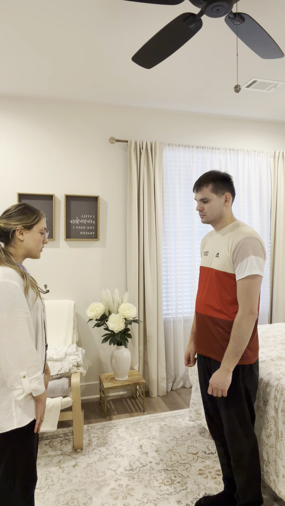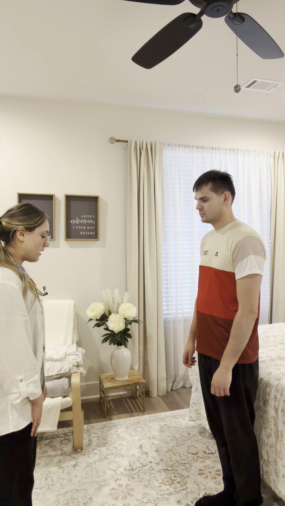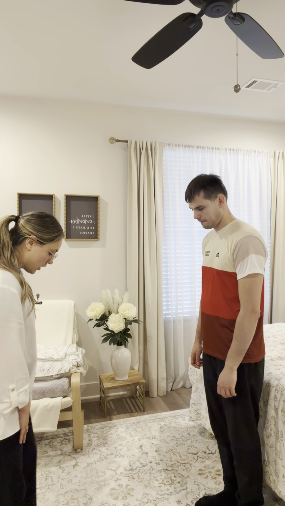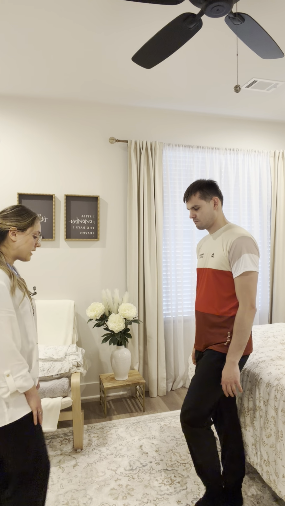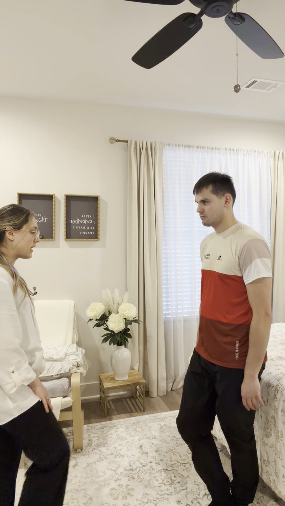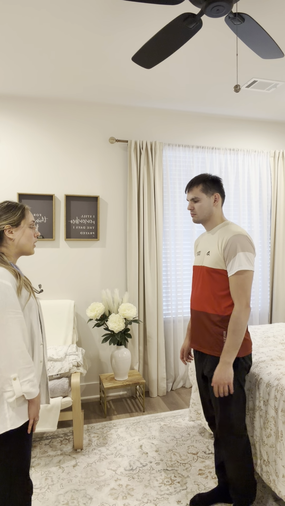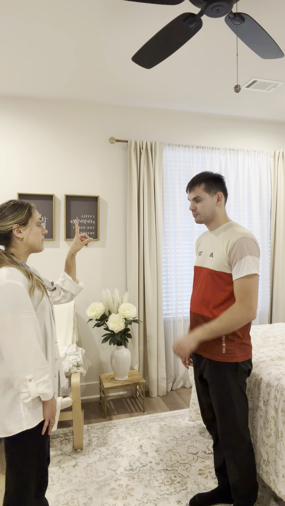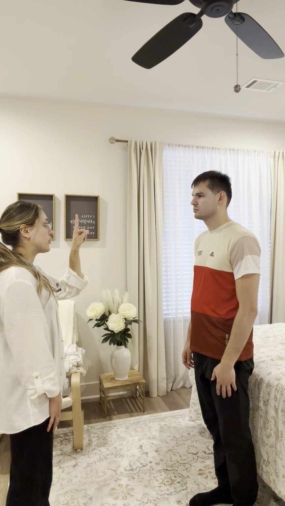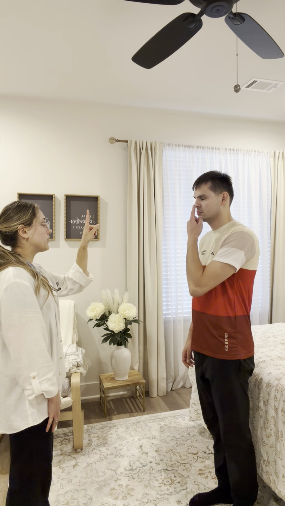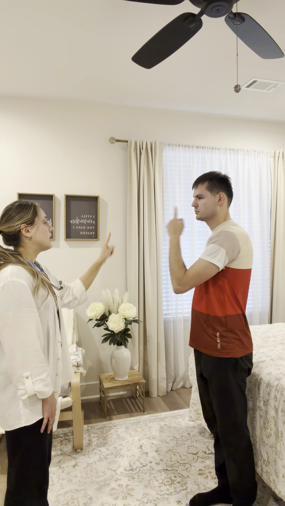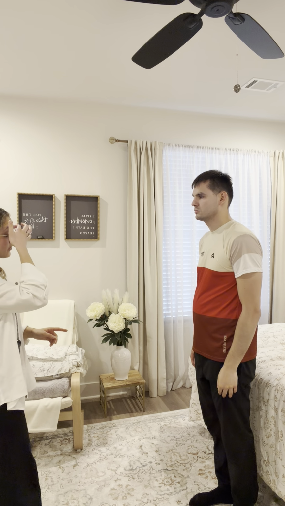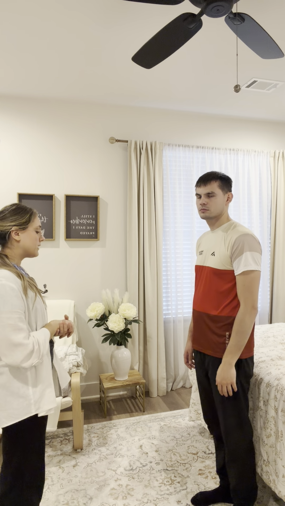I'm going to ask you to take your left heel and move it across your other leg. Okay, I'm going to ask you to look at my finger and touch your nose and then my finger. Nose to finger movements are well coordinated.